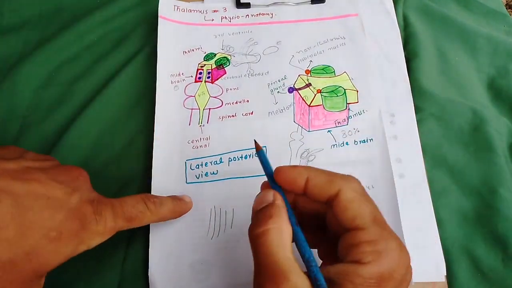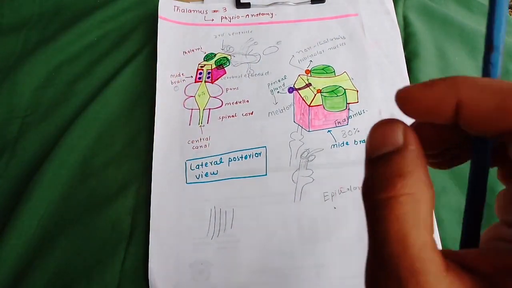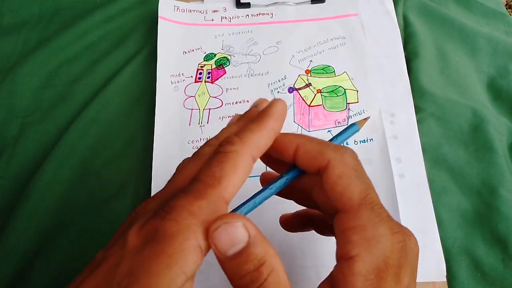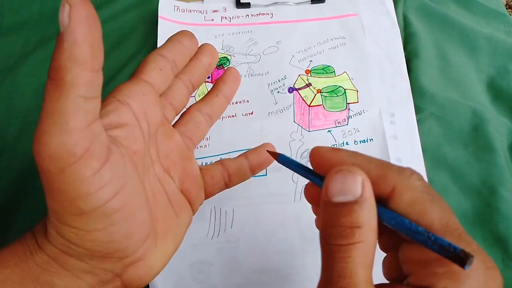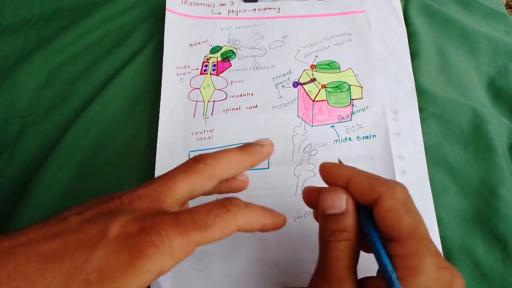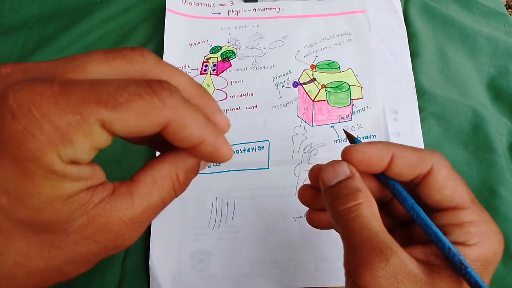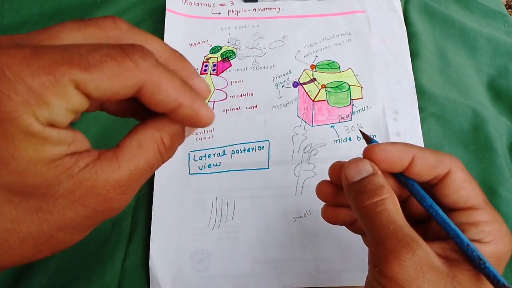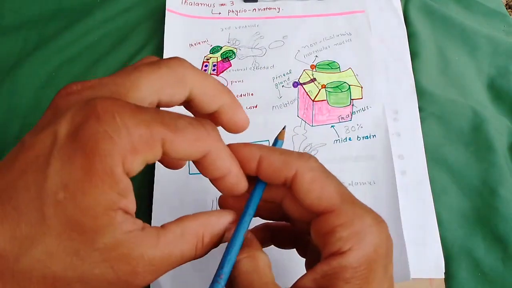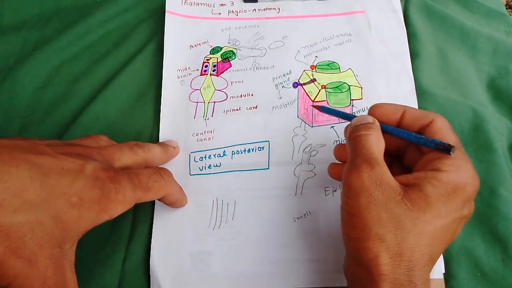So the physiology of the thalamus is that it is the relay station for all the sensations of the body except smell. Smell is the only sensation that does not pass through the thalamus. All the sensory sensation, especially the somatic sensation coming from the periphery outside of the body, first reaches the thalamus.